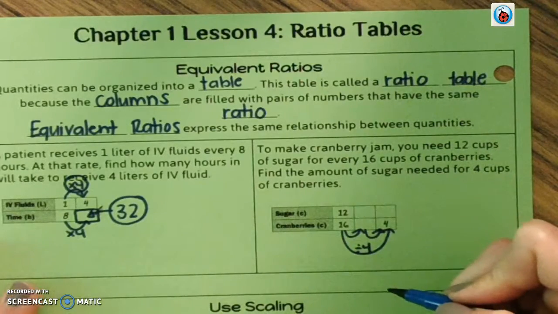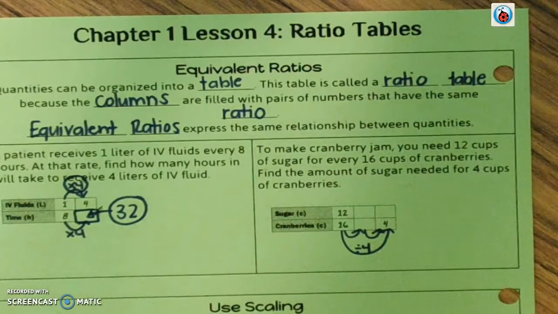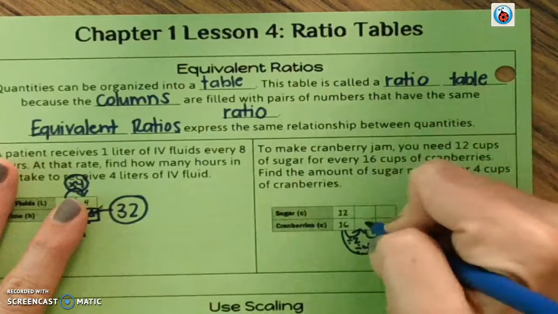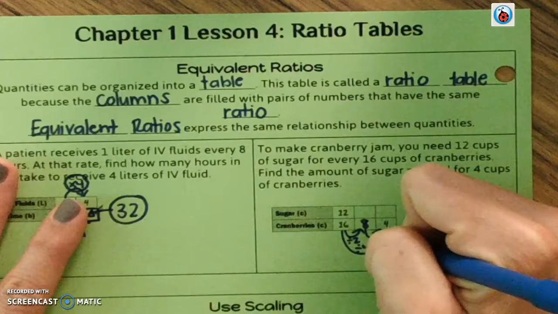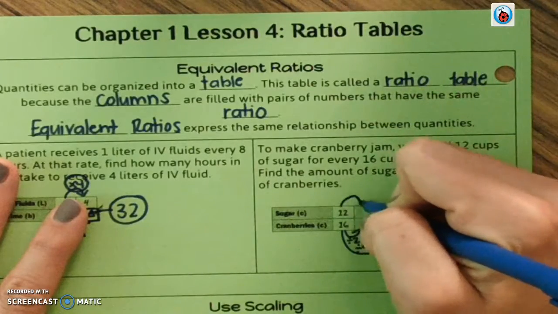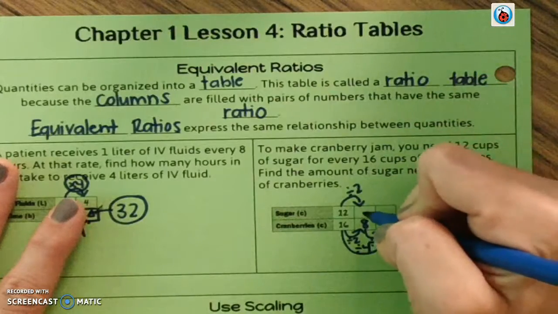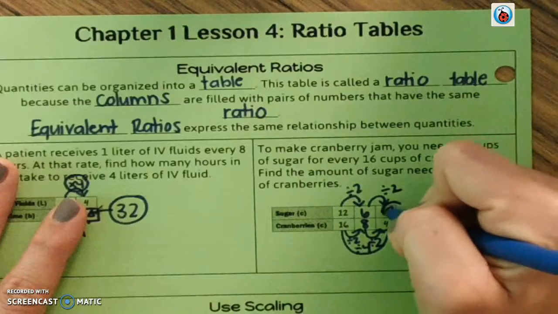How can I break down 4 into like 2 sets of factors so I can do it twice instead of once? Other Logan. 2 times 2. So, but we're going to divide, right? 16 divided by 2 is 8, and then 8 divided by 2 is 4. So we're going to have to divide by 2. 12 divided by 2 is? 6. And then 6 divided by 2 is? 3. And that's your answer.